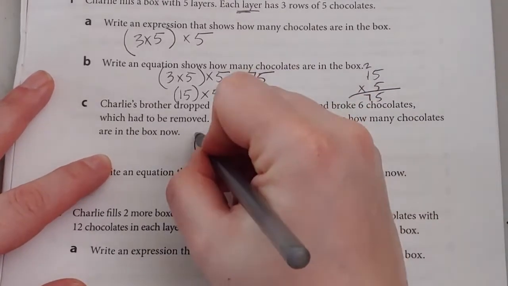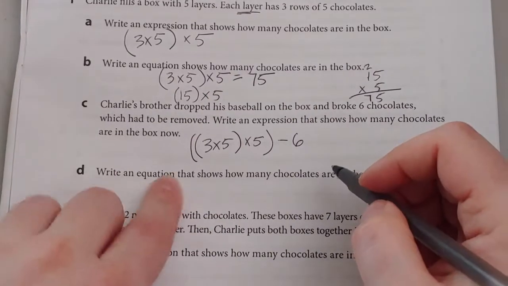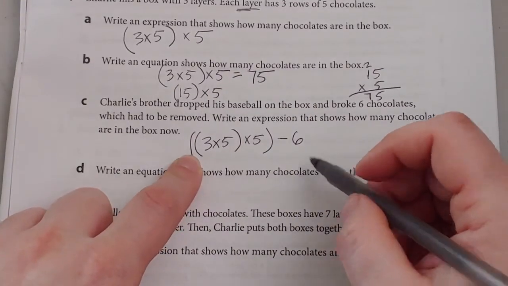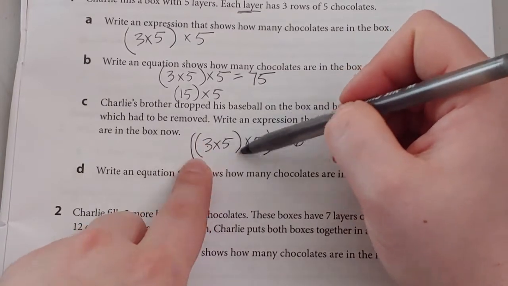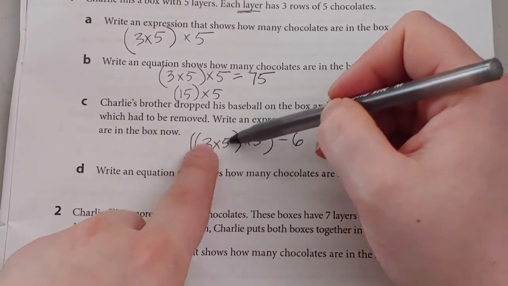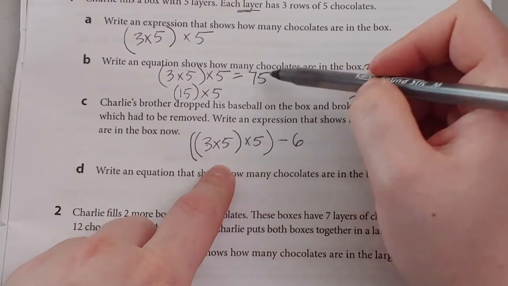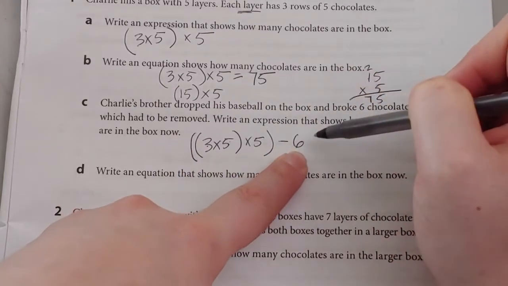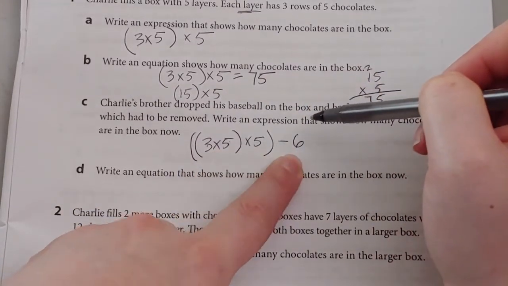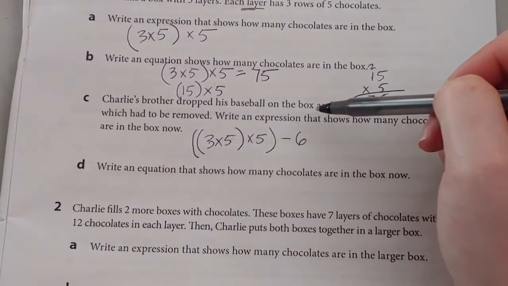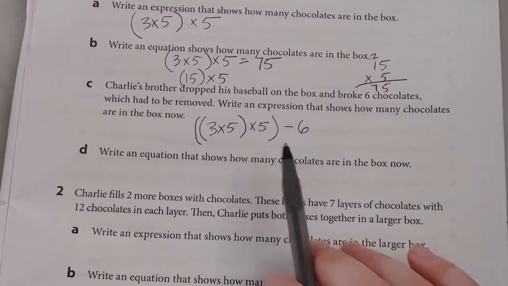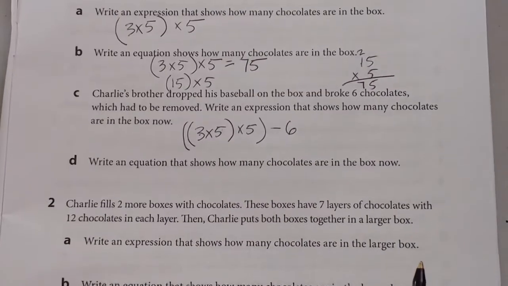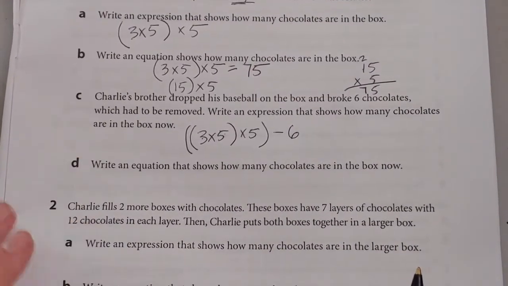So now we've got a double bracket. You can put 2 over here. So first you're going to do 3 times 5 because it's the innermost bracket. And then, right, times the 5 for your 75. And then subtract 6. So this is now a 3-step problem, which is why there's 2 sets of brackets. Okay, so now you're going to solve it. Now that I walked you through what to do, solve it for D.